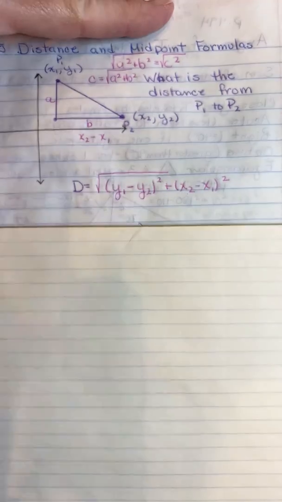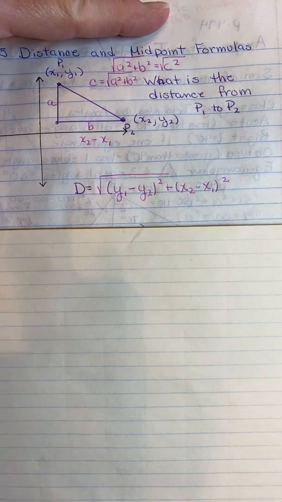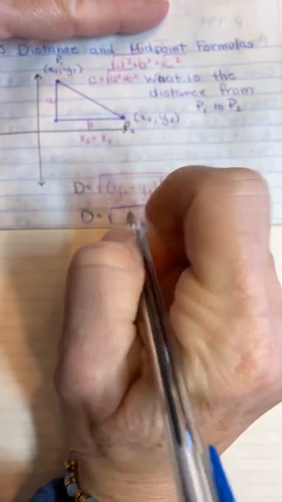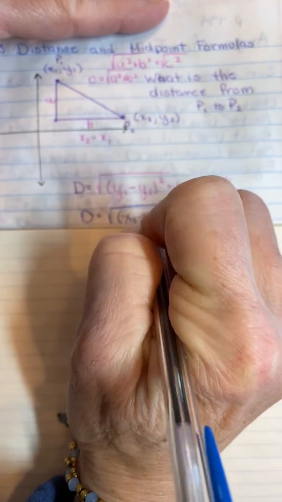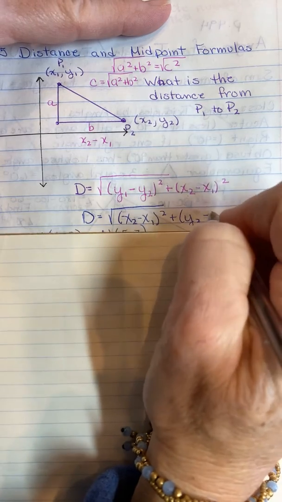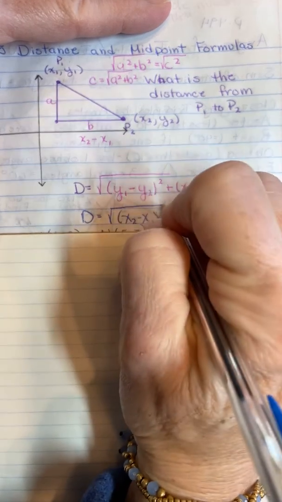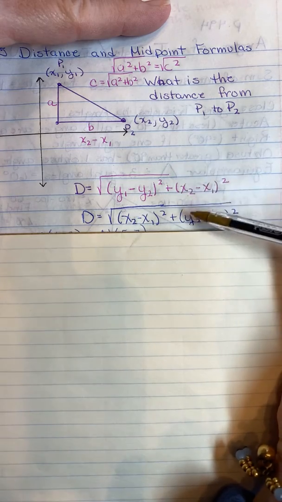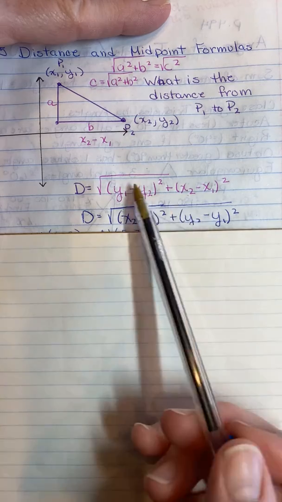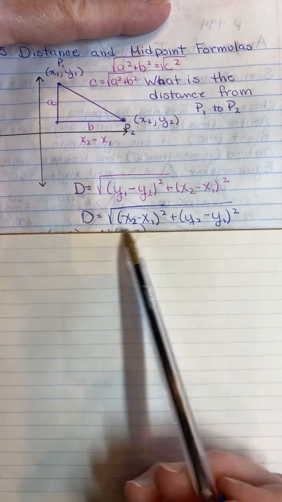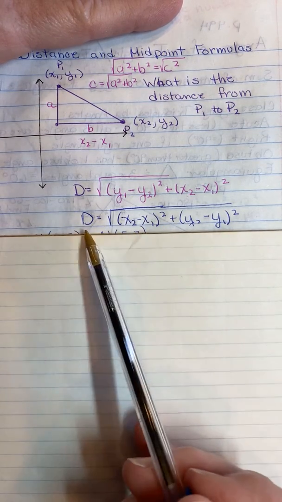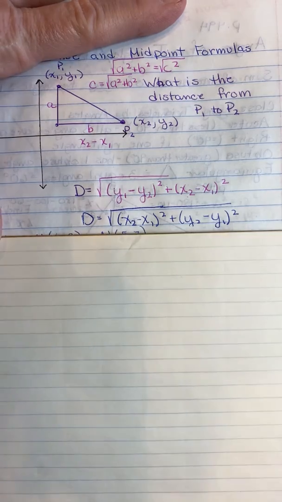In your book, they are going to write the distance formula as d is equal to the square root of x sub 2 minus x sub 1 quantity squared plus y sub 2 minus y sub 1 quantity squared. I'm just telling you both of these equations are the same. It doesn't matter if you do the x's first or the y's first. It doesn't matter if it's y1 or y2 in this instance. In so many equations the order does matter, but in the distance formula, it does not.